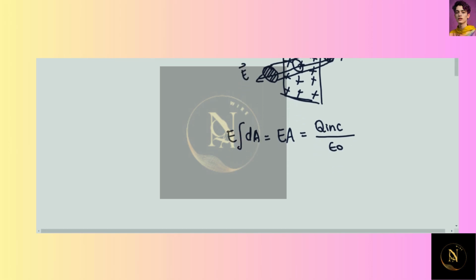The electric field doesn't change, and the integral of the area is just the area. So we obtain the electric field times the area, which is equal to the enclosed charge over epsilon 0, the vacuum permittivity.